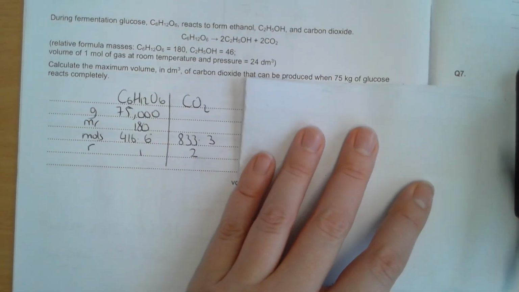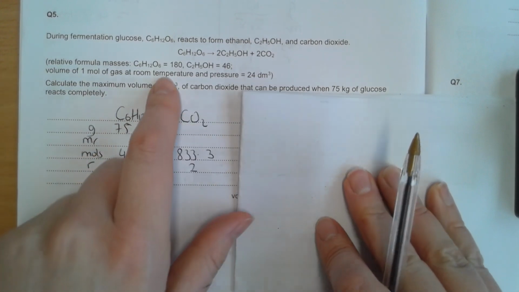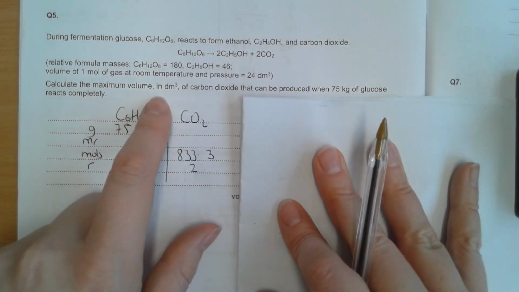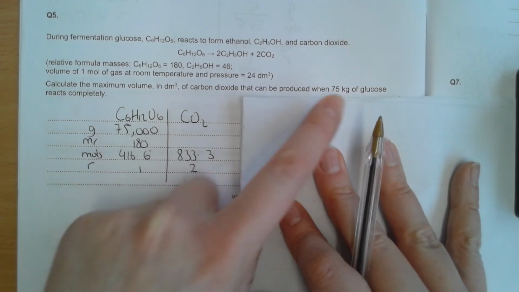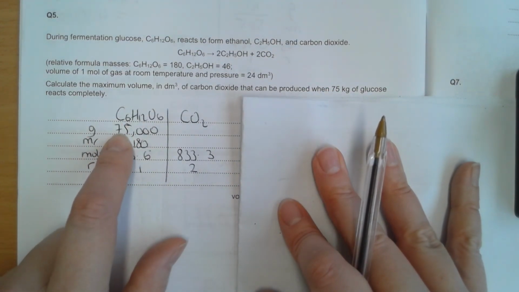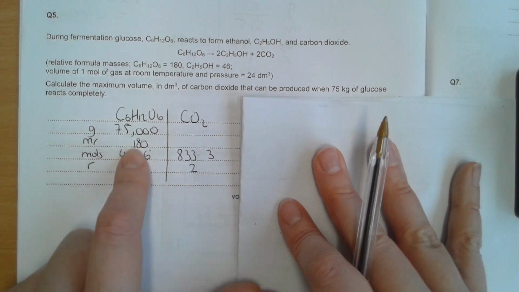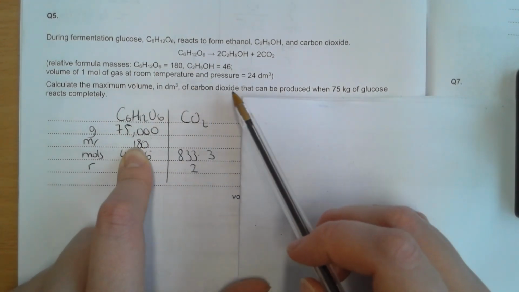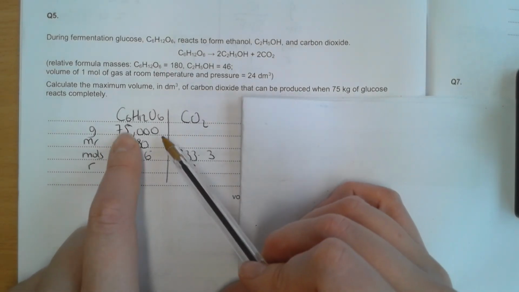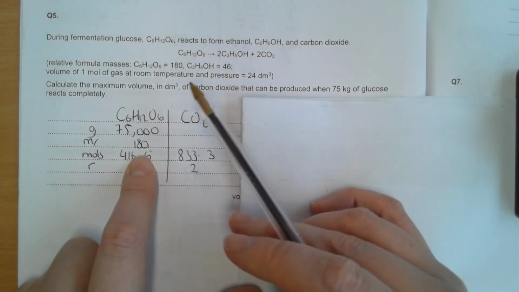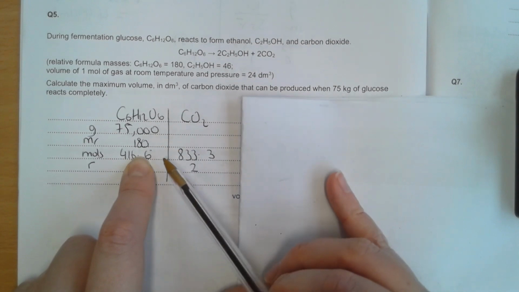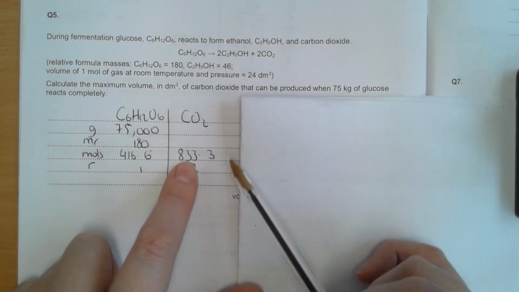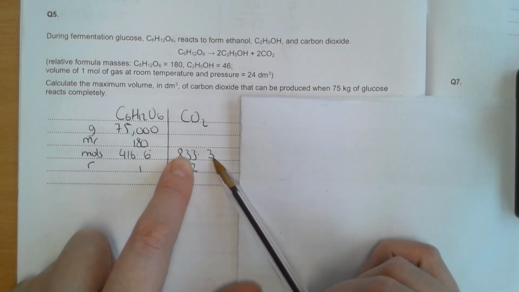All right, the next one is about glucose becoming carbon dioxide. So they tell you you're starting off with 75 kilos of glucose. You need to put that into grams. So 75 kilos is 75,000 grams. They give you the formula mass of glucose. It tells you it's 180. So 75,000 divided by 180, you can work out the number of moles of glucose that you are starting with. You then need to use your ratio, which is 1:2, to work out how many moles of carbon dioxide you are going to produce.